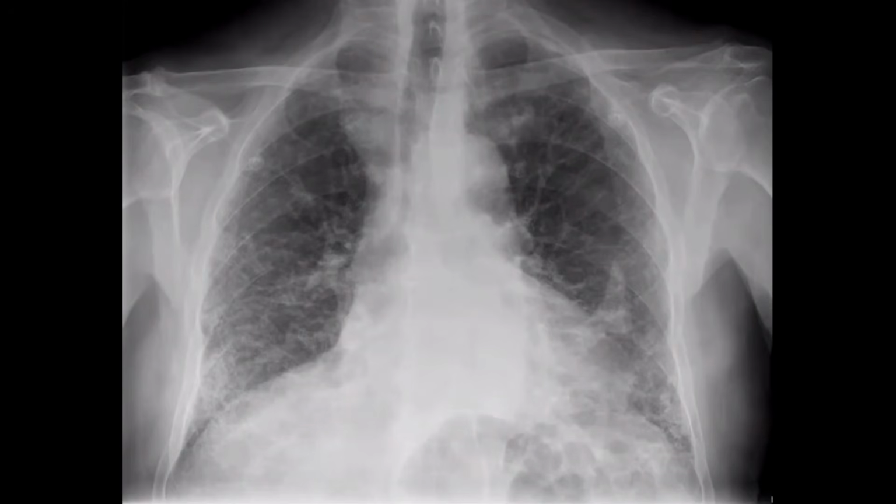There is slight volume loss. I can see a calcific density pleural plaque projected over the left mid lung zone. This is suggestive of underlying interstitial lung disease, and this calcified pleural plaque could represent an asbestosis plaque. However, I would like to correlate with the history of the patient, any history of occupation, and also any previous chest X-ray if available for comparison. Otherwise, I will proceed with HRCT for further evaluation.